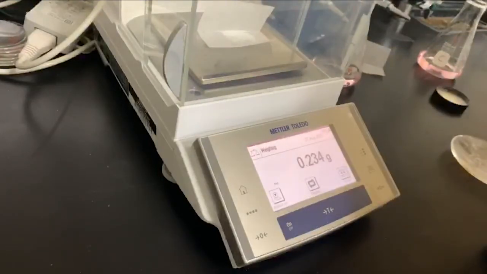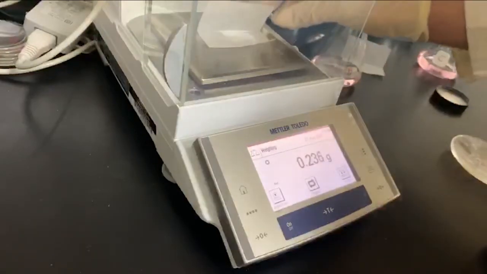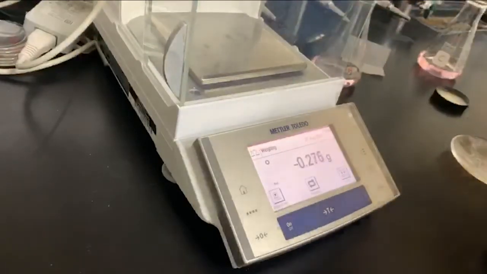Okay, record your value. And then we'll put that in the Erlenmeyer flask marked C.